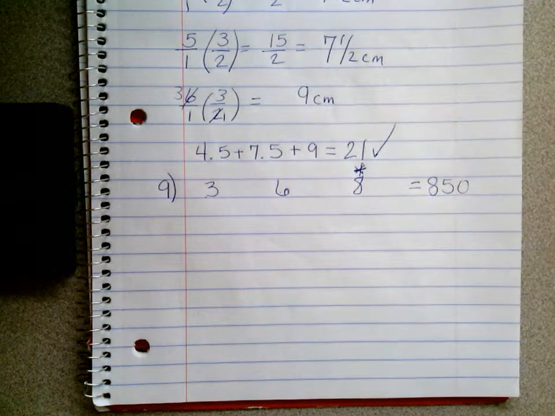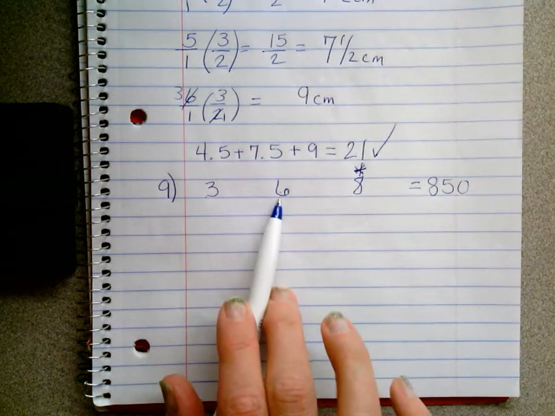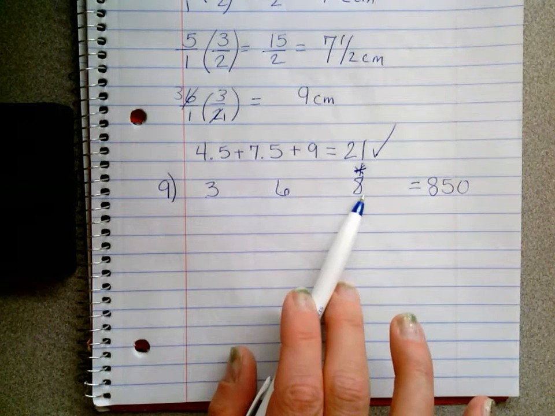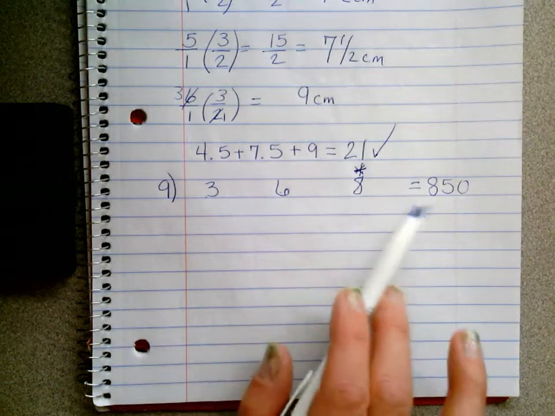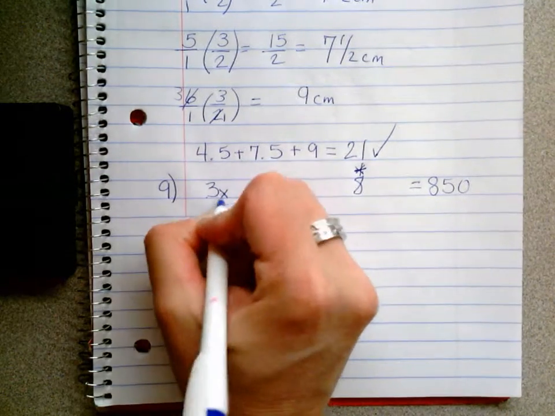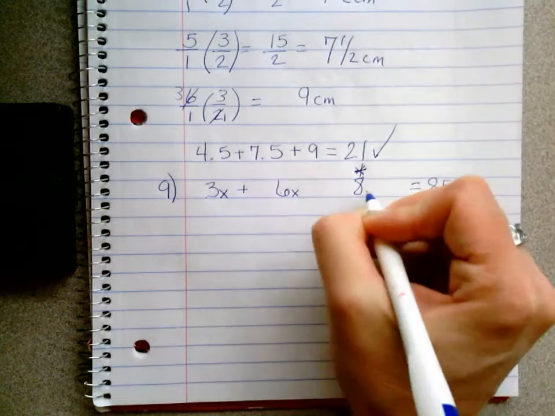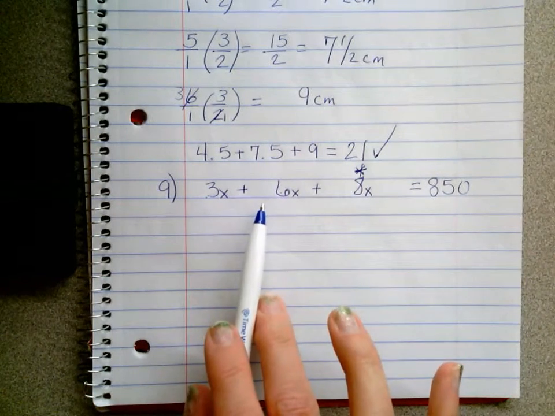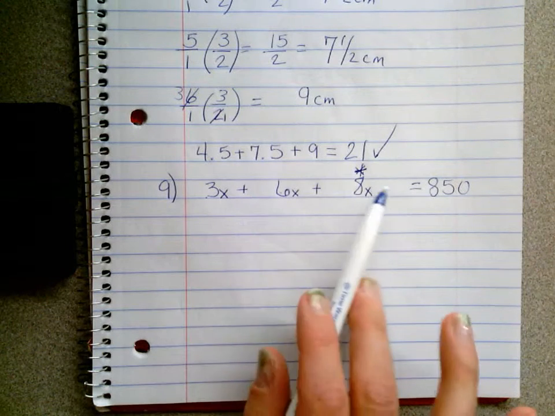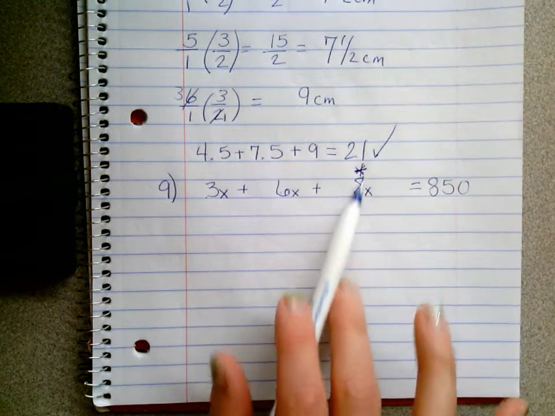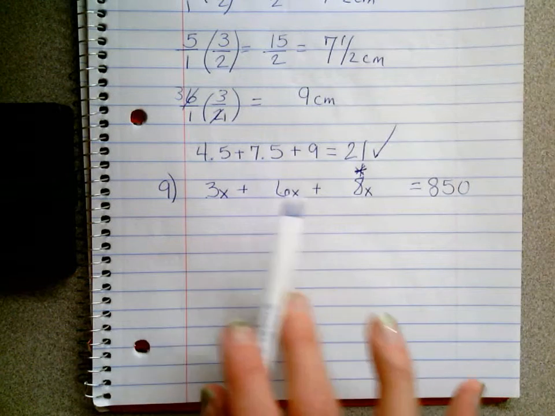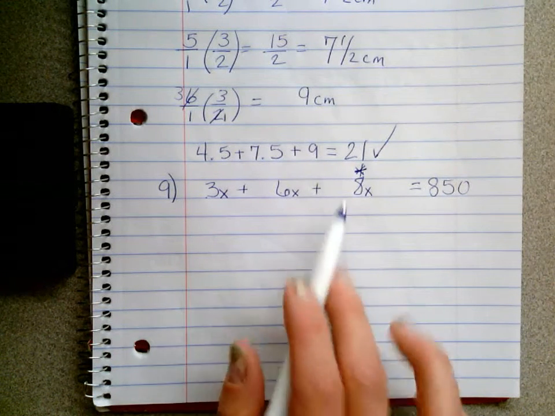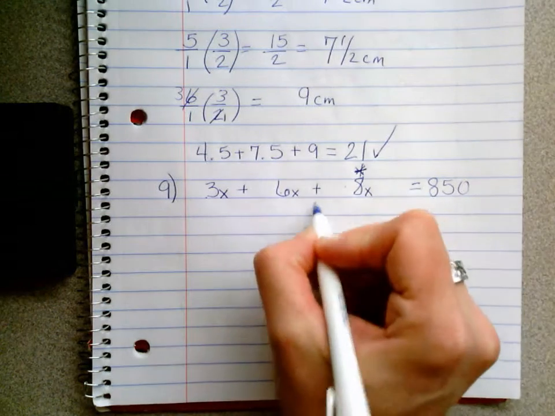Concrete can be made by mixing cement, sand, and gravel in the ratio of 3 to 6 to 8. How much is needed to make this much? Attach a variable to it. Add all 3 things together, solve for x, and whatever you get, you only care about this one. The 8x is the gravel. So 17? 17x?